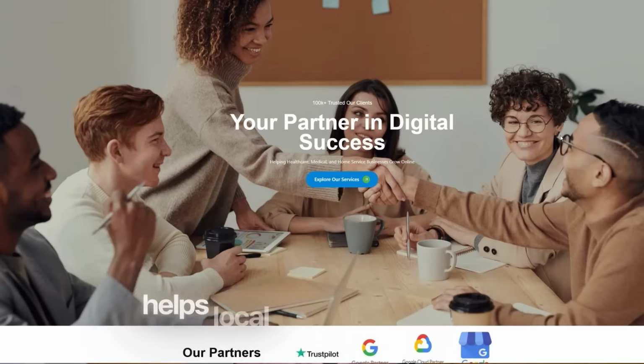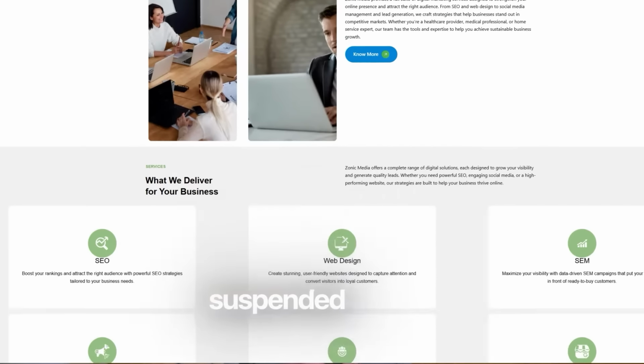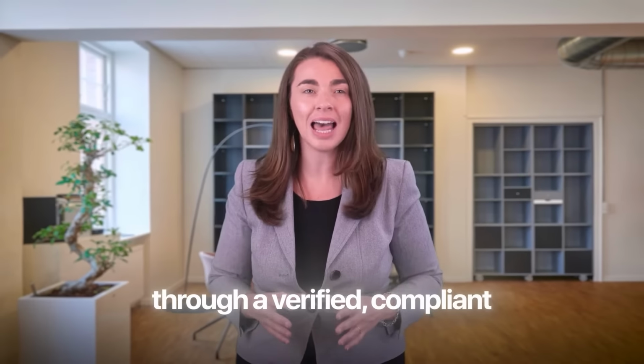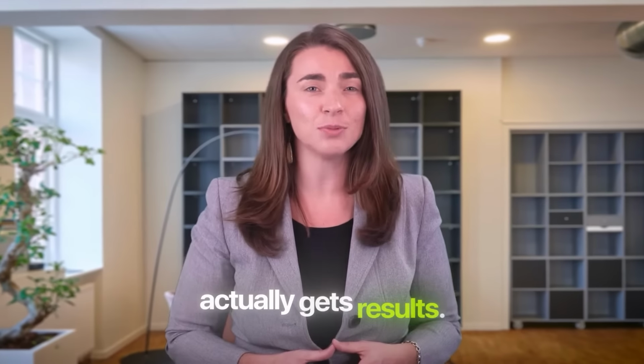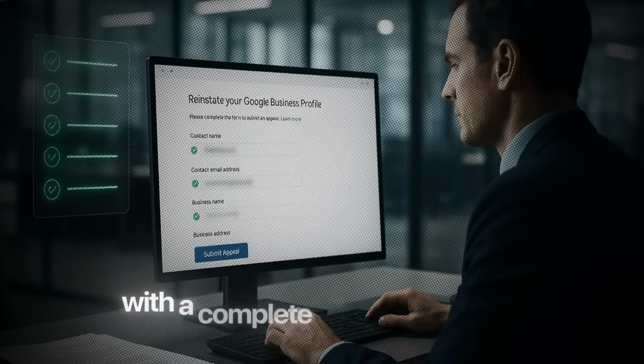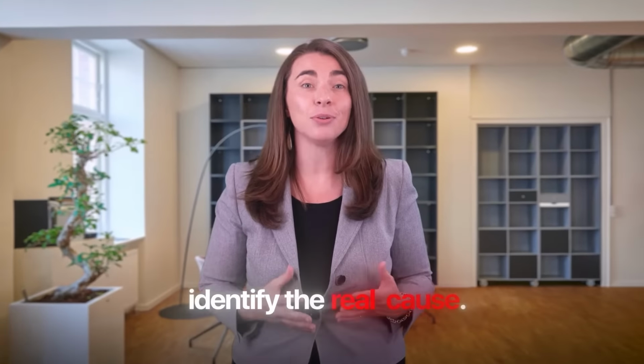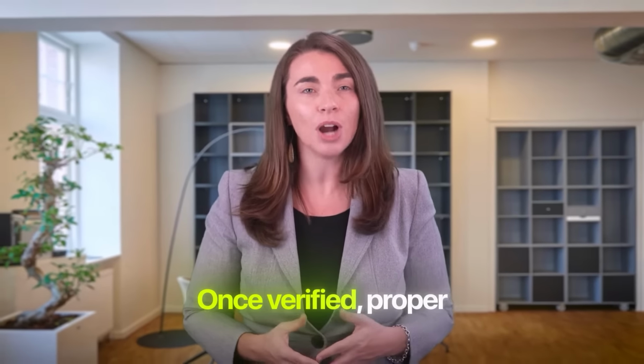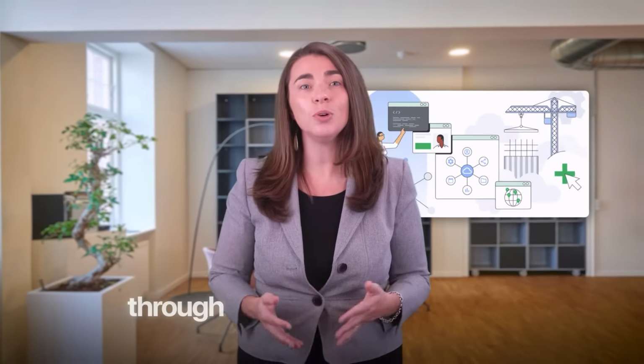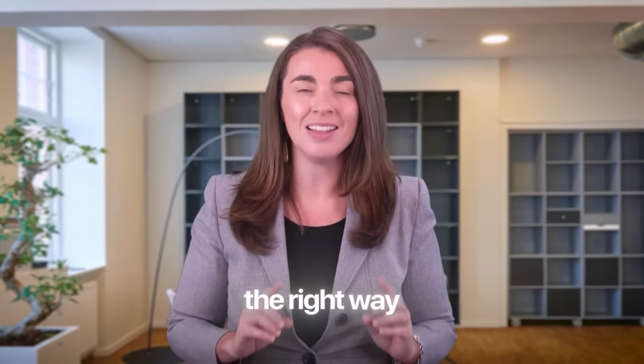Zonic Media helps local businesses restore suspended profiles through a verified, compliant reinstatement process that actually gets results. Every case starts with a complete suspension audit to identify the real cause. Once verified, a proper reinstatement file is submitted through Google's support system, the right way, the first time.